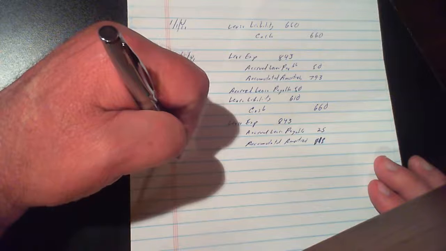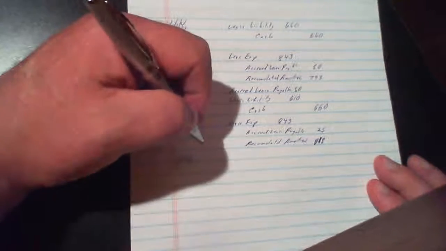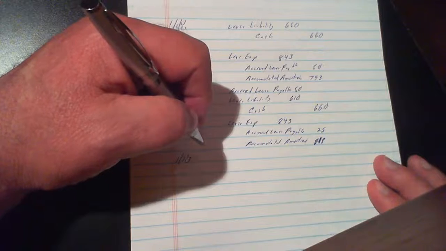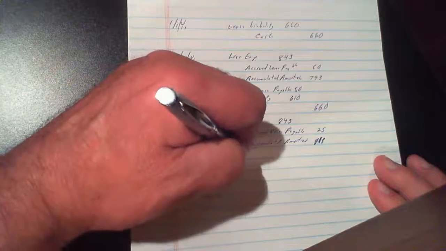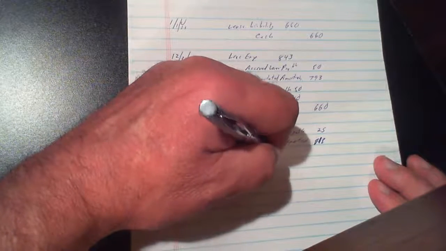Beginning of year 3. On that one, we will have the accrued lease payable. And this time is $25. We're going to have the lease liability. Remember, we're paying $660.